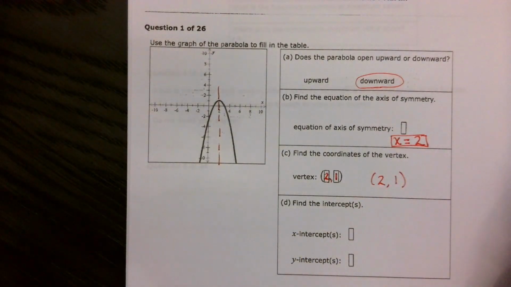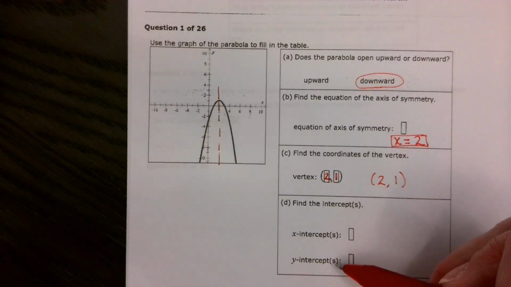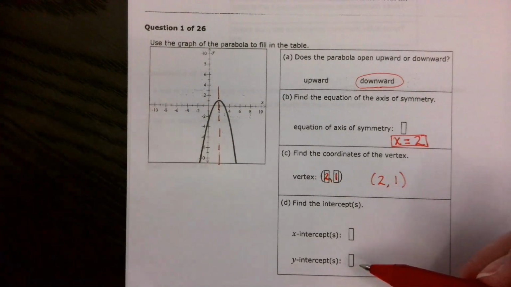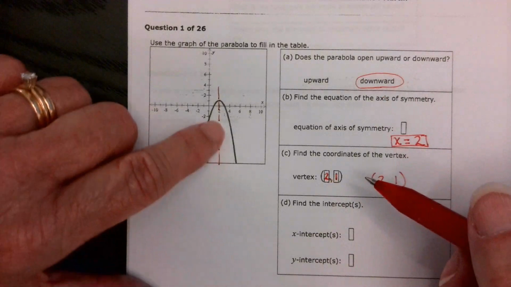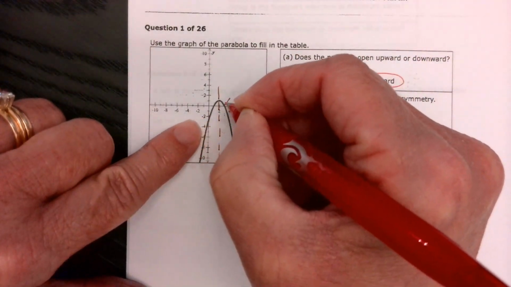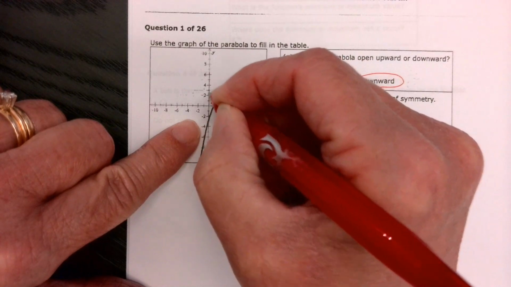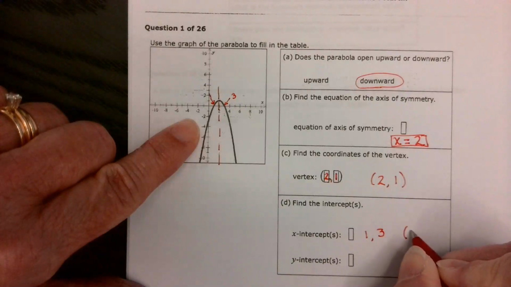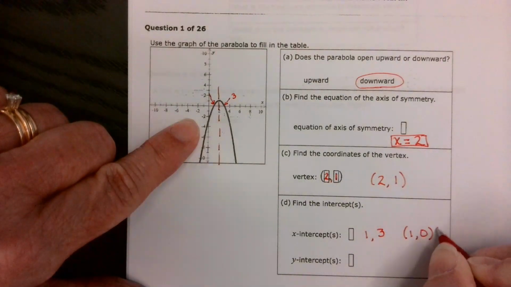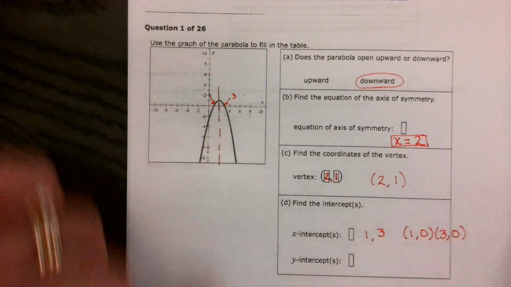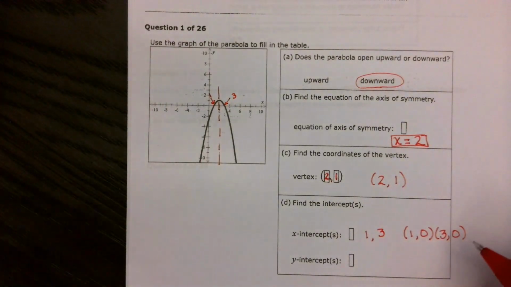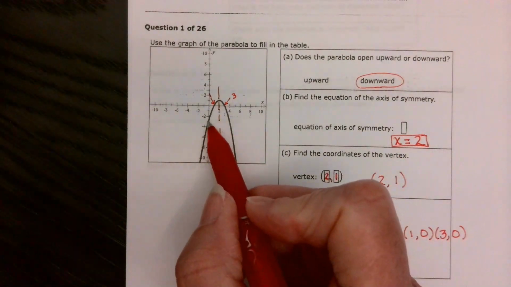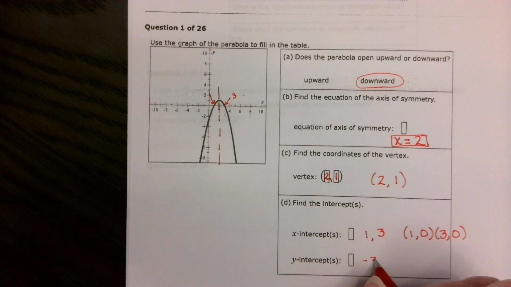Find the intercepts, the x-intercepts and the y-intercept. There's always just one y. There's never two. Okay, so let's see. The x-intercept, it crosses at 3 and it crosses at 1. So it's 1, 3, or if you were going to write them as a point, okay, it'd be 1, 0, and 3, 0. And then the y-intercept looks like it crosses at -3, or 0, -3.